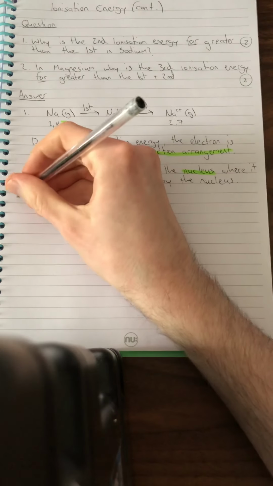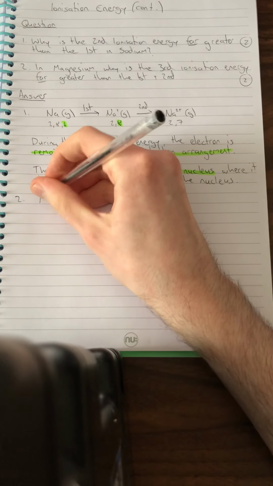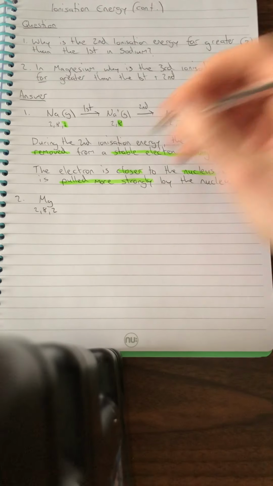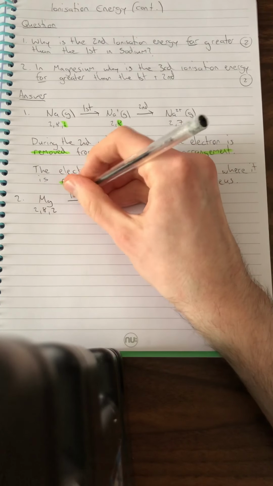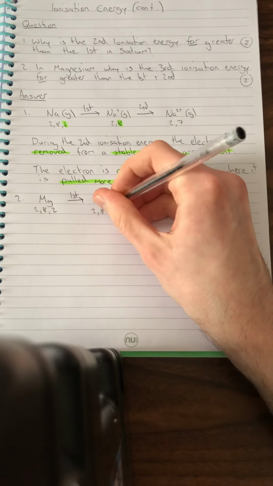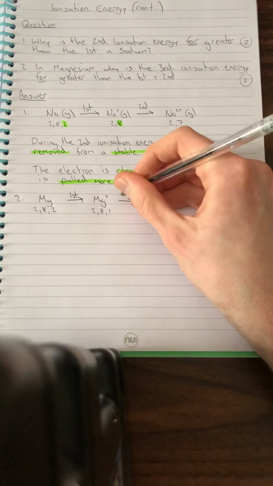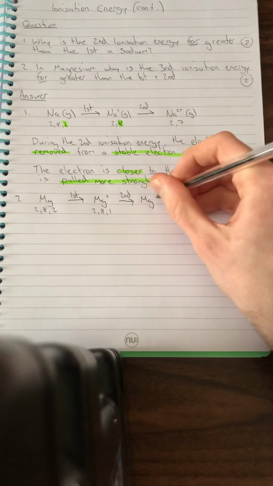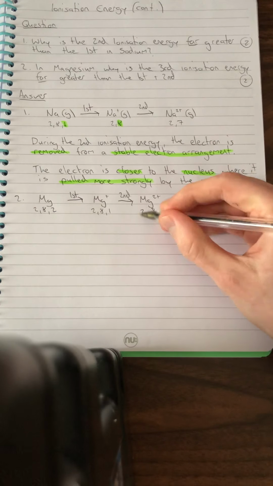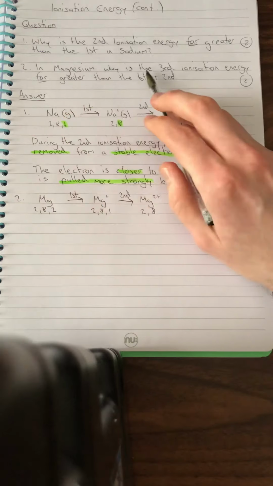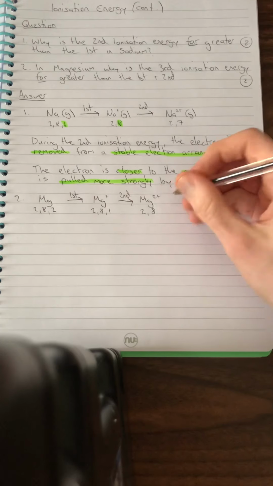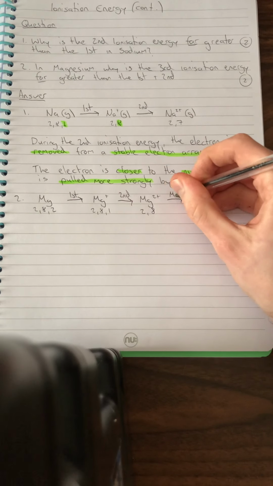Now, if we go for the second one, magnesium. So magnesium is 2, 8, 2. If we go through the first ionisation energy, that goes to Mg+, which is 2, 8, 1. If we go through the second ionisation energy, that goes to Mg2+, which is 2, 8. So we're stable. The question is asking, why is the third ionisation energy far greater than the first and second? So if we do a third, we're going from 2, 8.